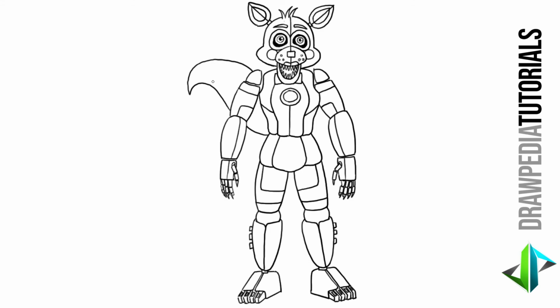Inside of his tail, from the lower point, I'm going to draw a curve line across to the left. Sharp turn to the right with a curve line. Sharp turn back to the left, diagonal curve line. Sharp turn to the right. And repeat that same set of line to the right corner right there.